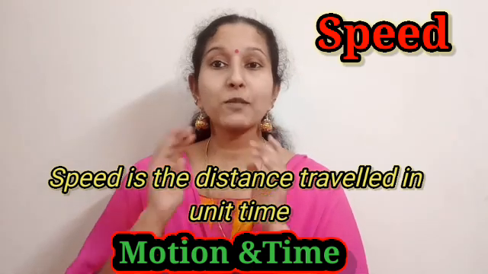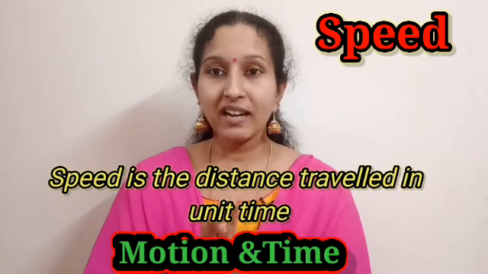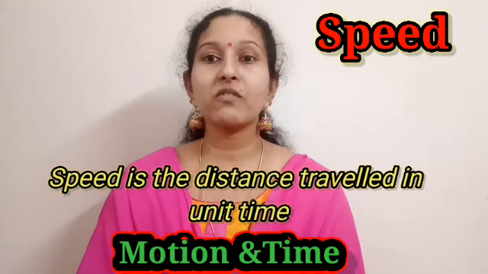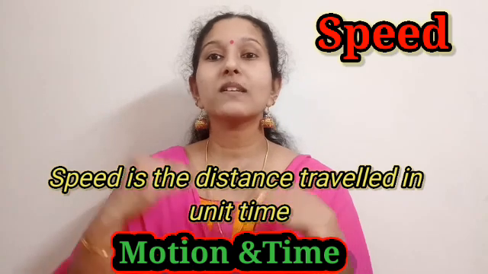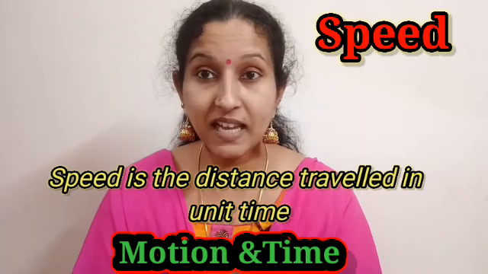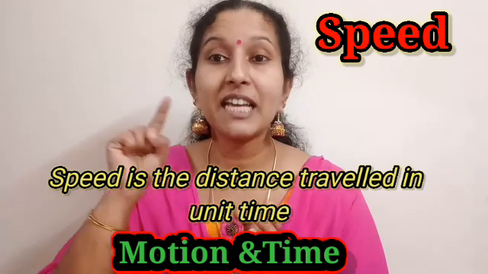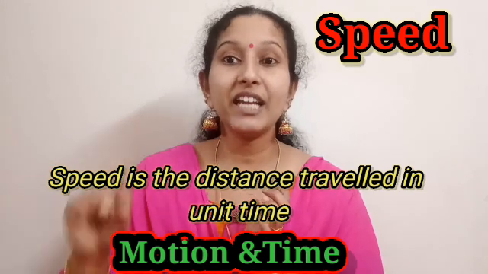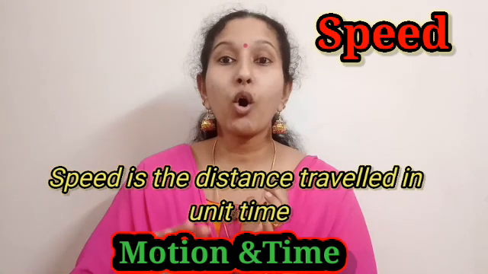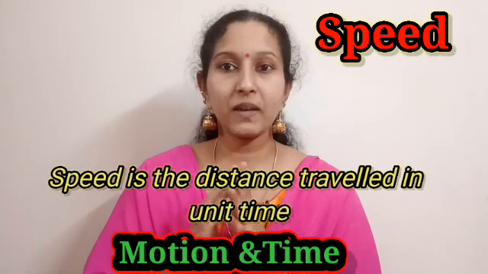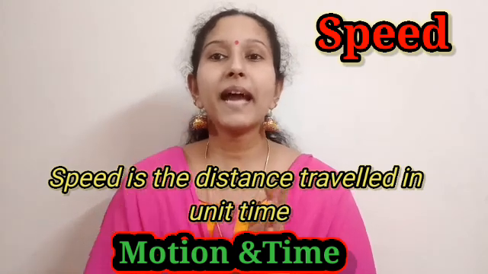If you know the speed of different objects, we can find which object moves fast and which object moves slow. So what is speed? Speed is the distance traveled in unit time, or speed equals distance by time.